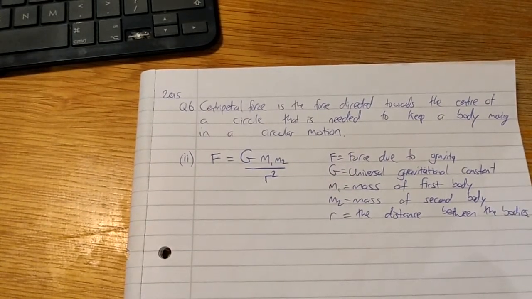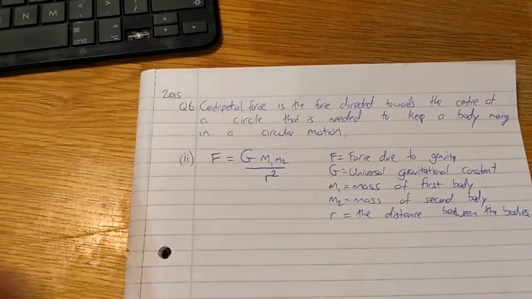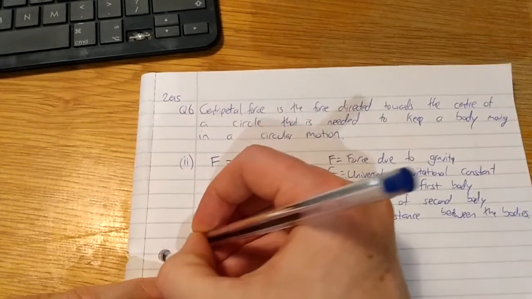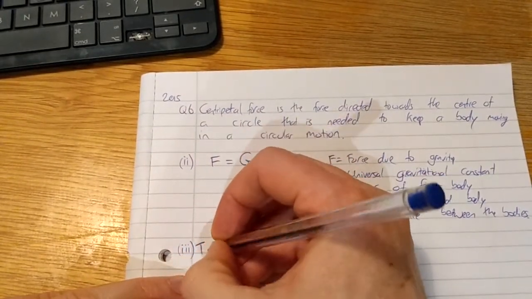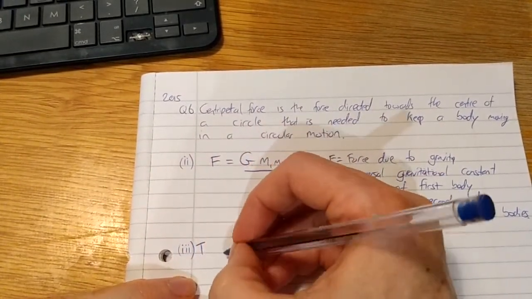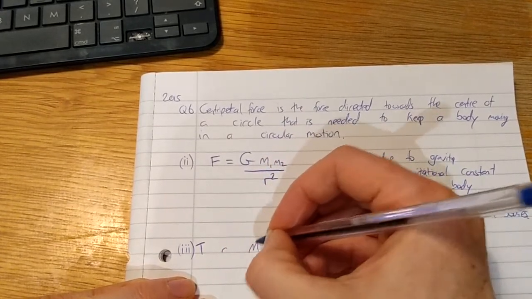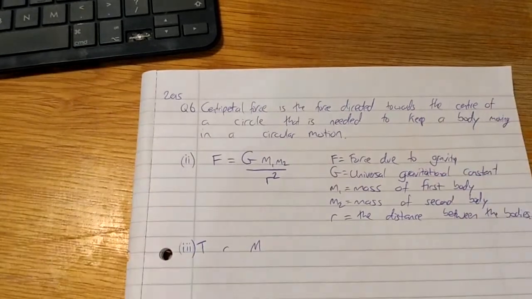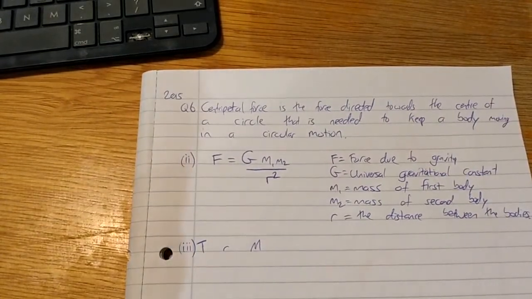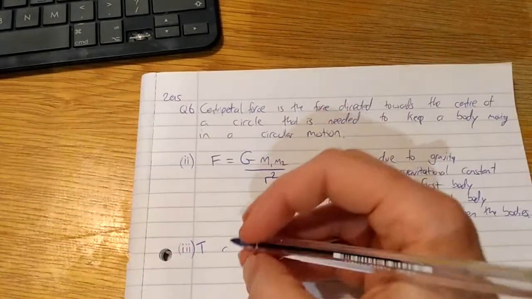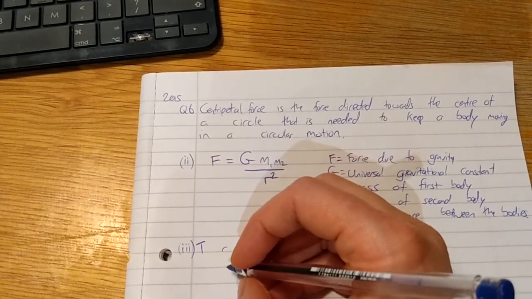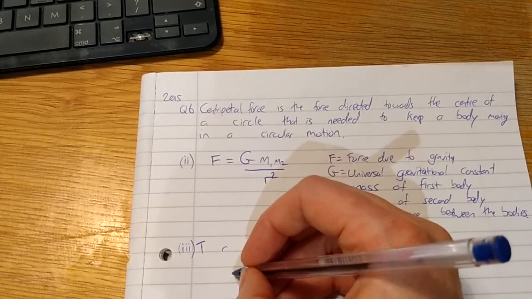Derive the relationship between the period of a satellite, the radius of its orbit, and the mass of the Earth, big M. Okay, so on to part 3. Oh, this is the one that's T squared and r cubed. Okay, cool. Right, so we know that centripetal force is equal to the gravitational force.